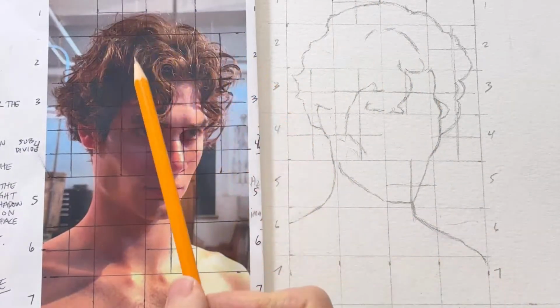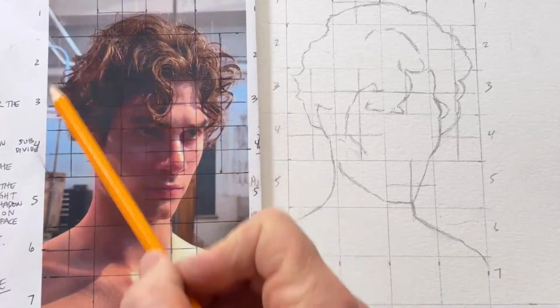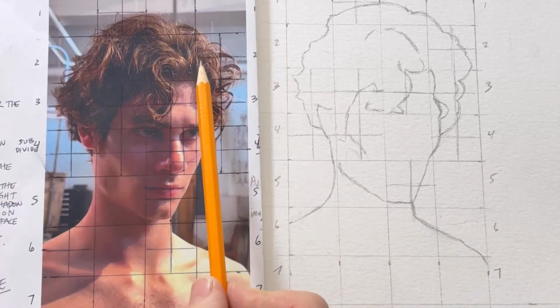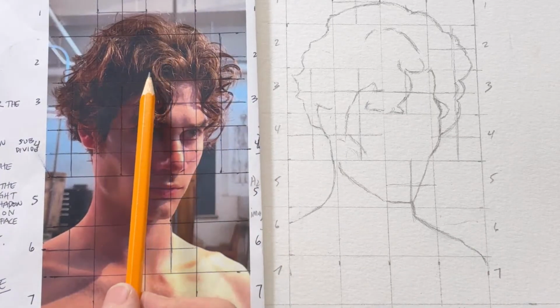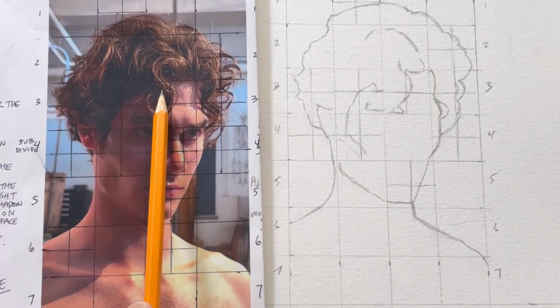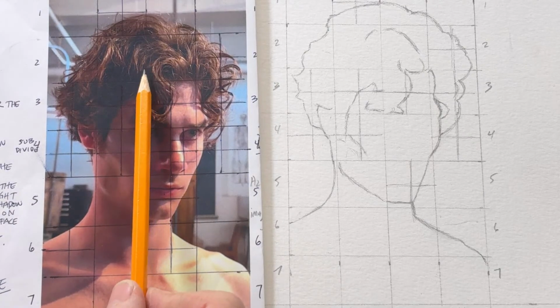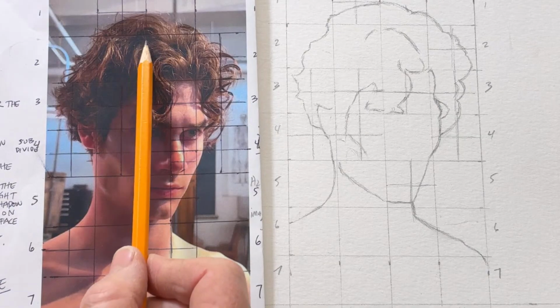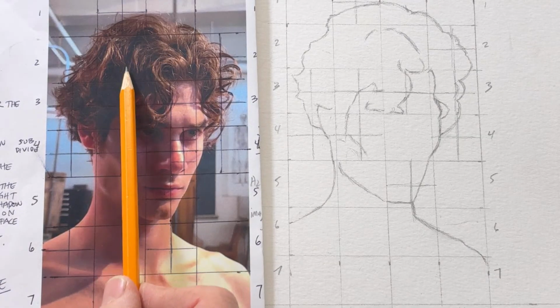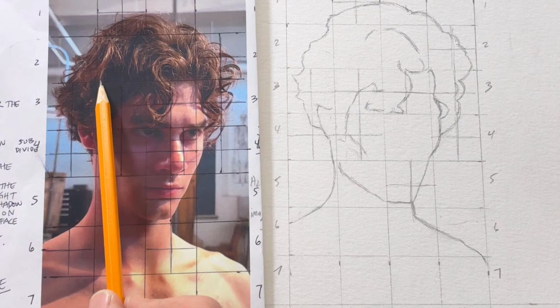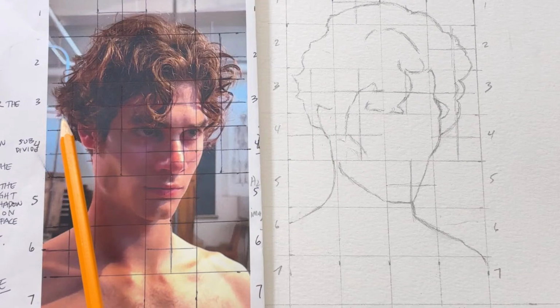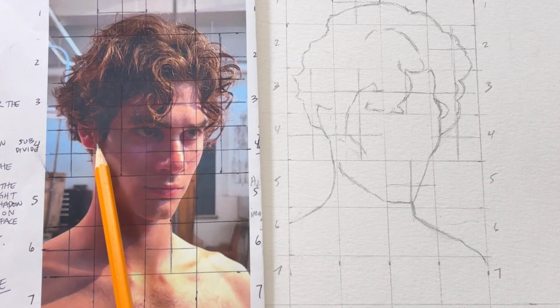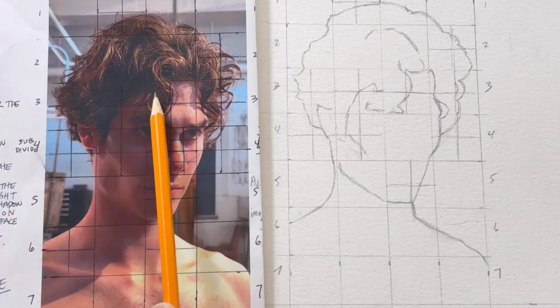Right here, all the hair is dark. There is a division of light and dark in the hair. If I start about right here, I'm going to move from right to left. Here's an edge, generally, of where the light and the dark separates. This is called mapping, where you are identifying areas of light and dark.